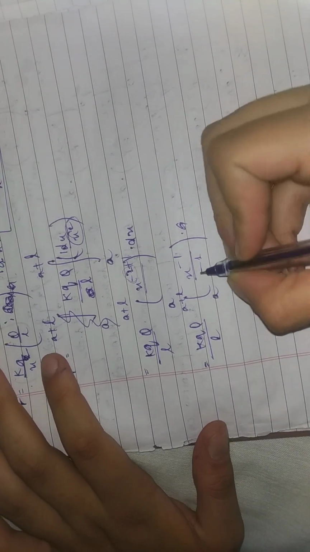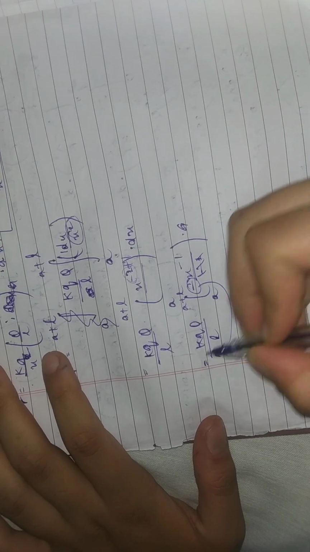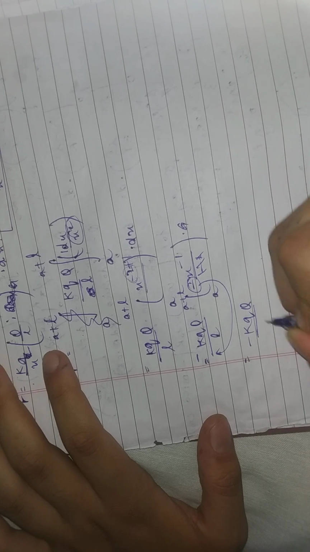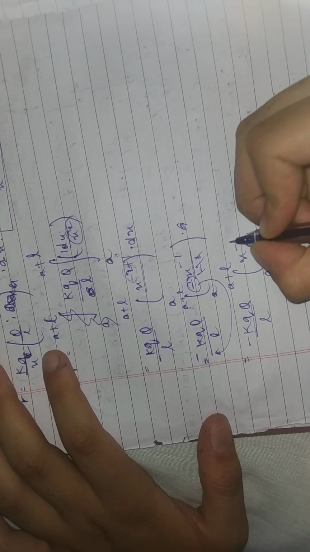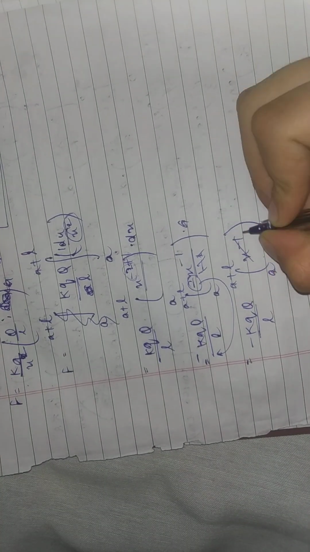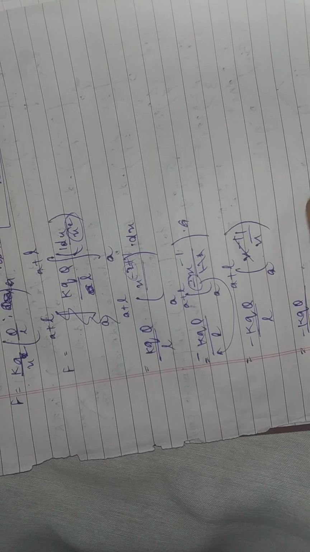So I can write it like this. This negative sign will be transferred here, so it will be minus kq q upon l from a to a plus l. To simplify it, I am writing it again as 1 upon x. So it will be minus q upon l.